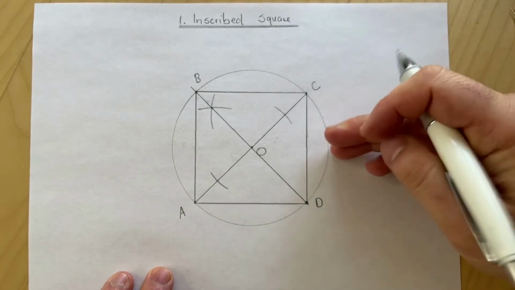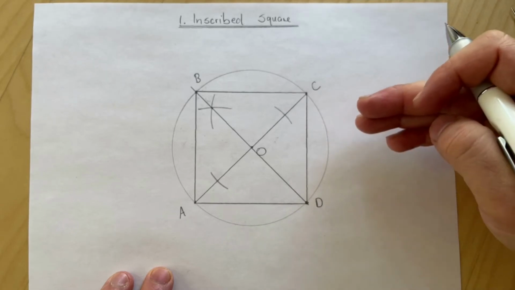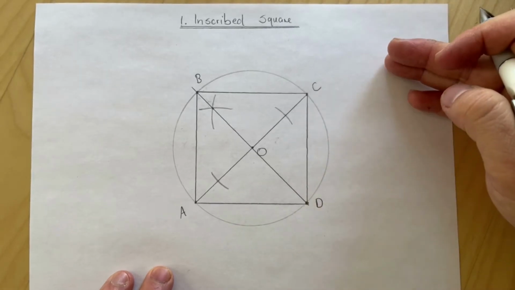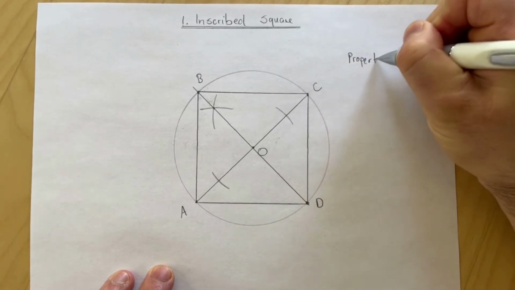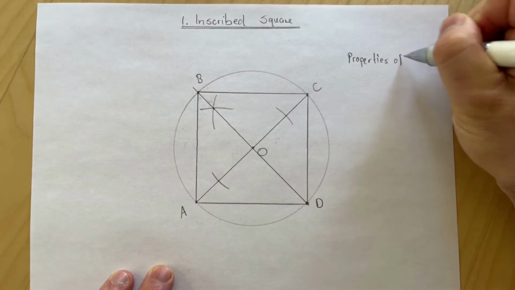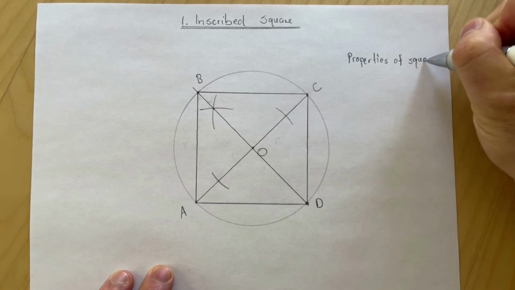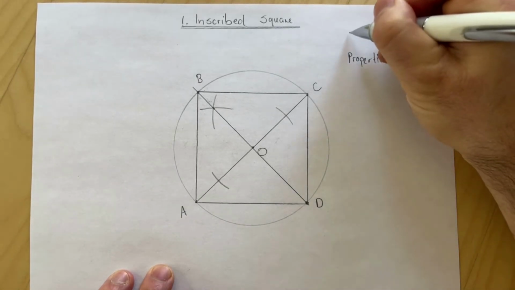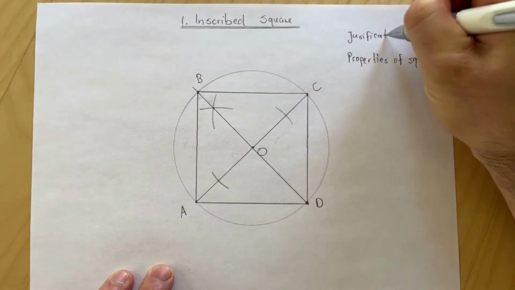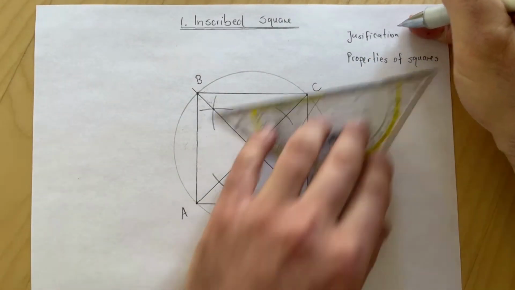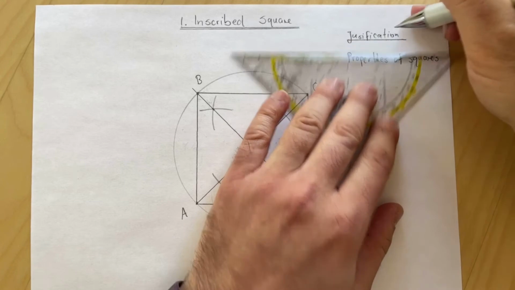So the justification for this construction is basically the property of the square, right? So let's write this in here. Properties of squares, okay? And let me actually also label this as a justification. Okay, so let me underline this.